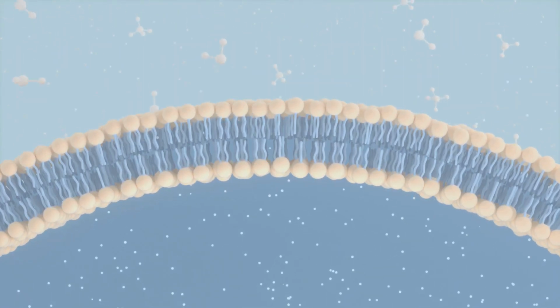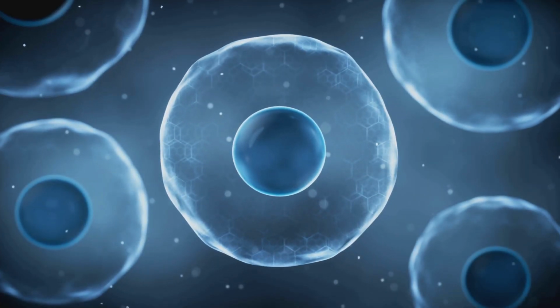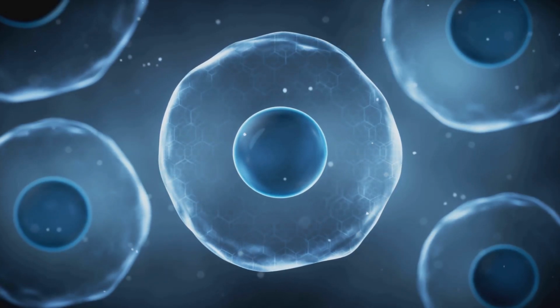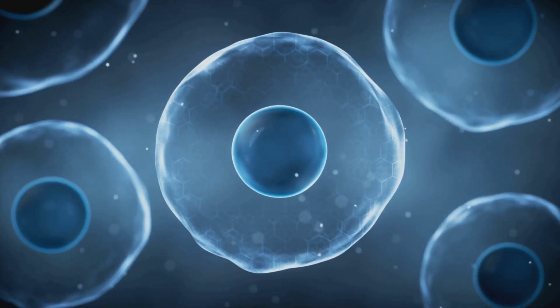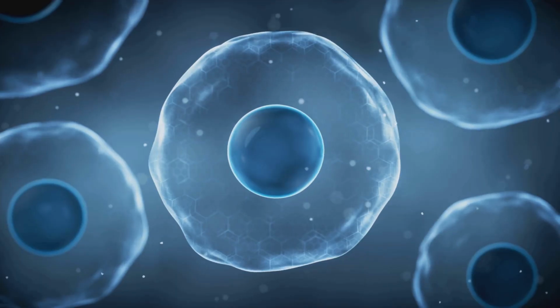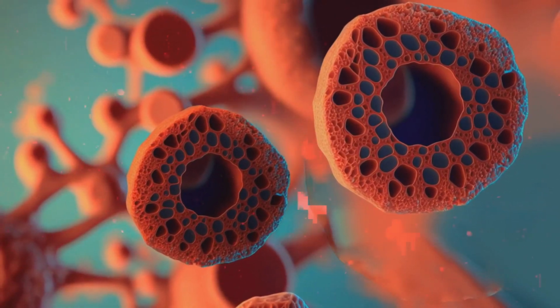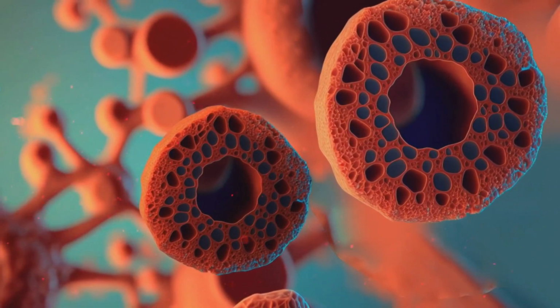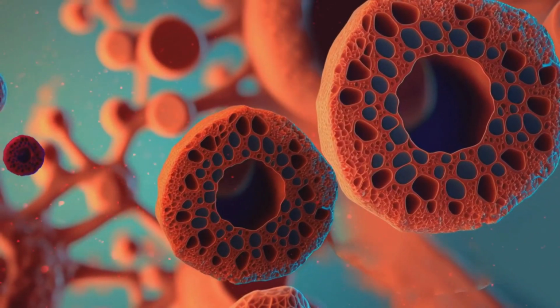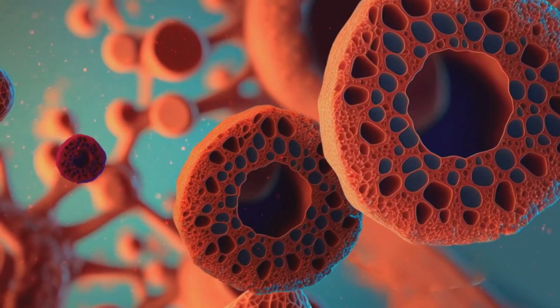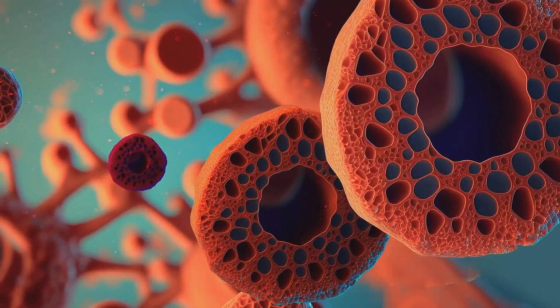for transport. Functionally, the lipid bilayer is essential for maintaining homeostasis, acting as a barrier that regulates what enters and exits the cell. It also enables compartmentalization, allowing organelles such as mitochondria, chloroplasts, and the endoplasmic reticulum to have specialized internal environments suited to their roles.